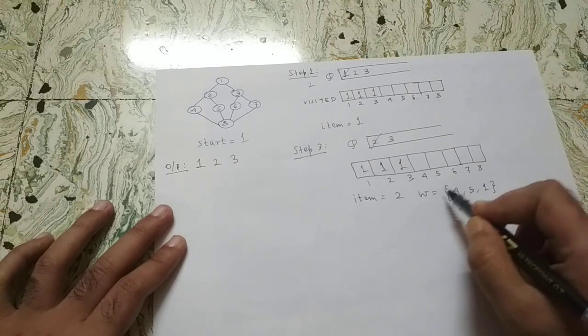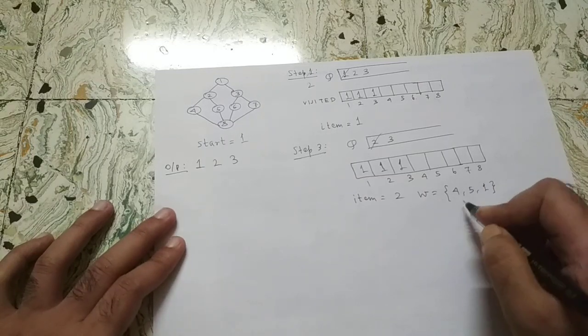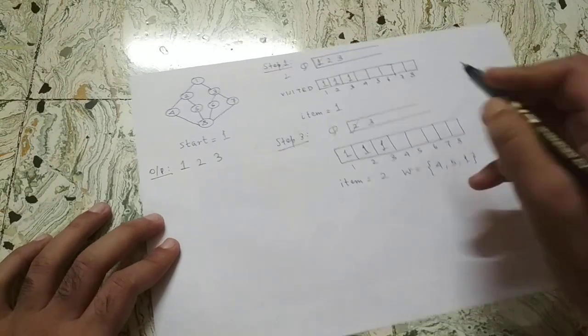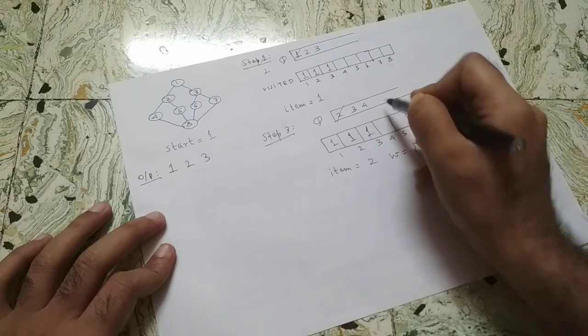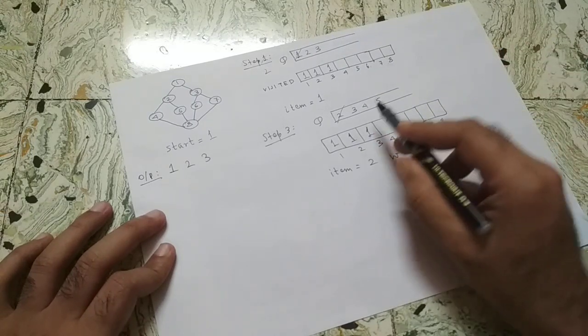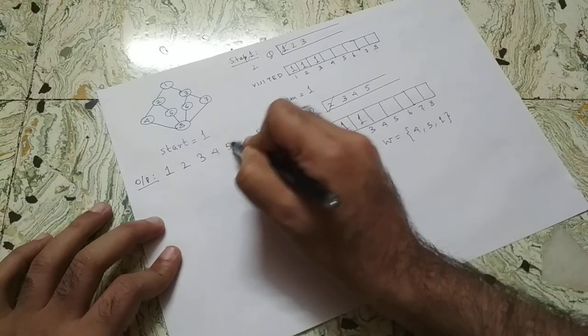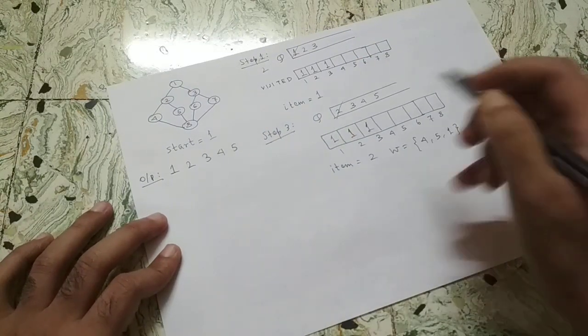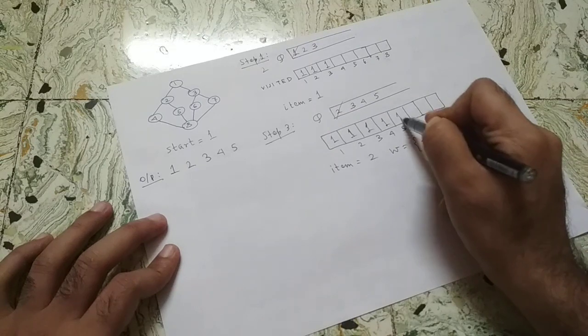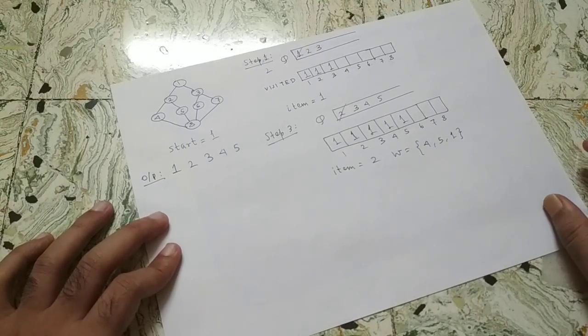So the nodes which have not been visited, you enqueue them in any order that you want. So I'll enqueue 4 followed by 5, and the order in which you enqueued them, you show them in the output. So you show 4 and then you show 5. And also you mark the visited array for these two vertices as visited.